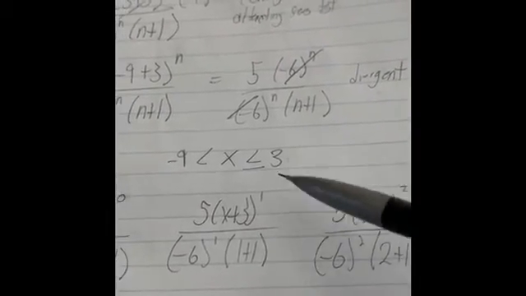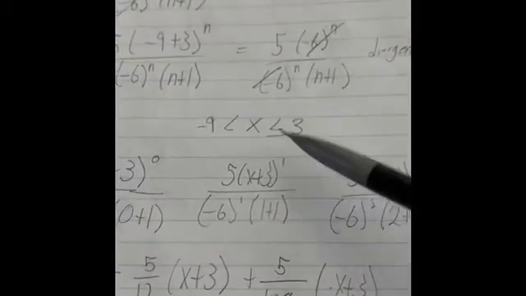I'm going to hurry up a little bit now because this is already 4 minutes. And then if you plug in negative 9 over here, this will yield 5 over n plus 1 times minus 6 to the n. This will eventually cancel out. This will be a divergent series because 5 over n plus 1, if you do the limit comparison test, you'll realize that 5 over n plus 1 is basically similar to the p series, and 5 over n to the 1 power is something that diverges. So we can only have it equal 3.